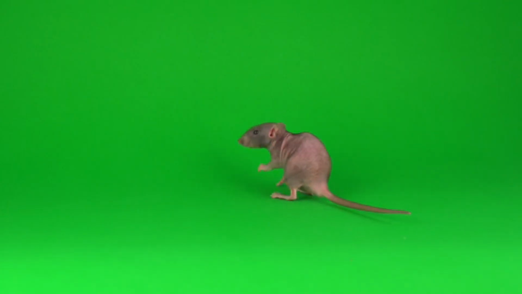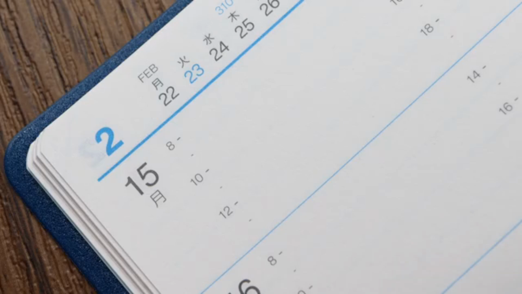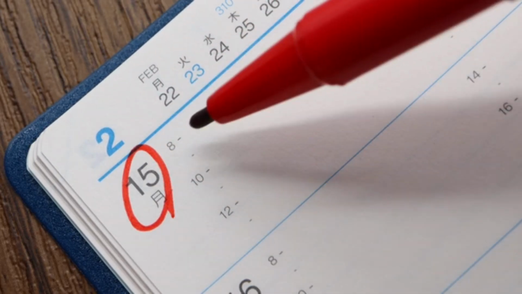Then, create your time blocks. Use a planner, calendar app, or even a simple notebook. Assign each task to a specific time slot in your day. For example, you might block 9 a.m. to 10 a.m. for answering emails, 10 a.m. to 12 p.m. for focused project work, and 12 p.m. to 1 p.m. for lunch.